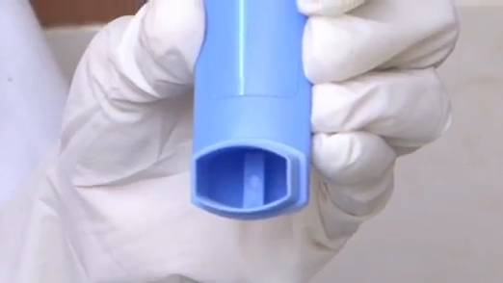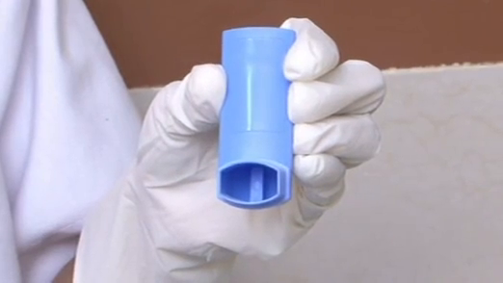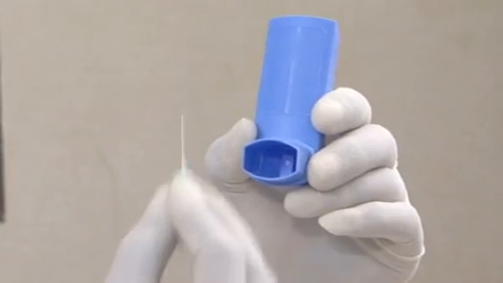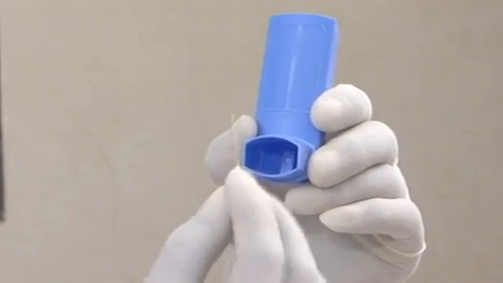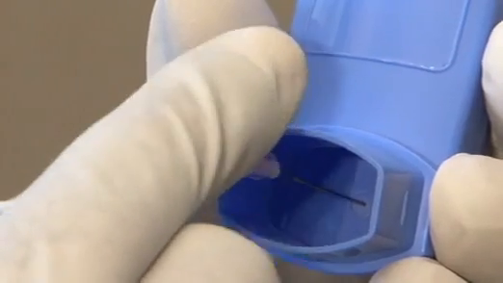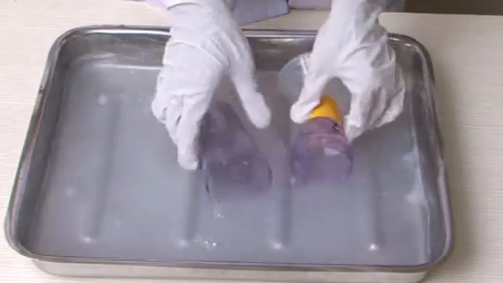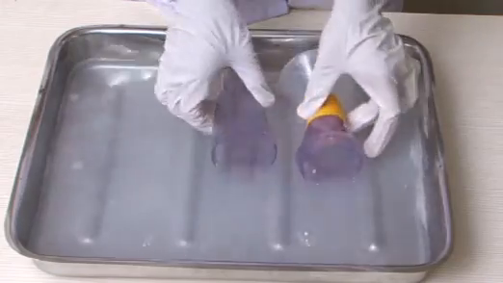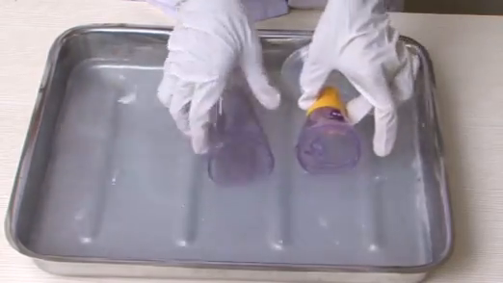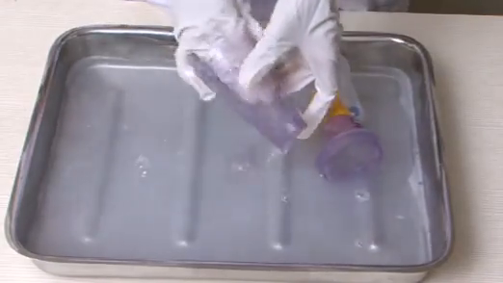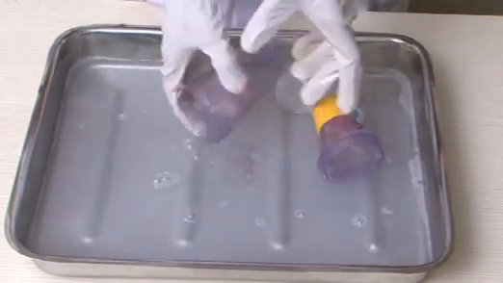The outlet hole in the inhaler valve can sometimes become blocked. This can be cleaned with a needle. Spacer should be cleaned once a month in warm soapy water to prevent build-up of medicine residue on the inside.